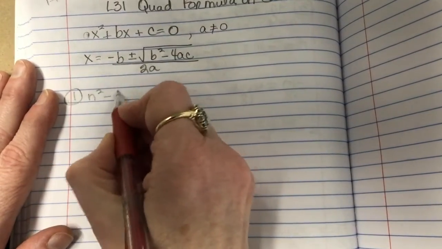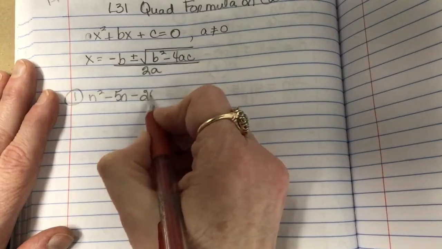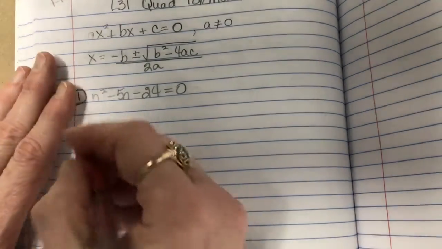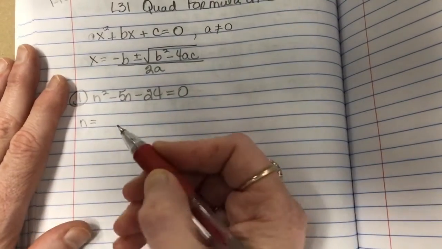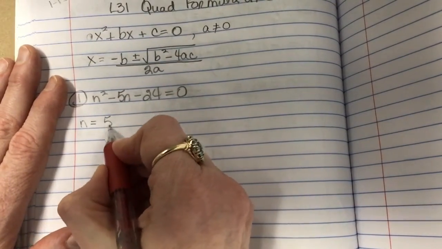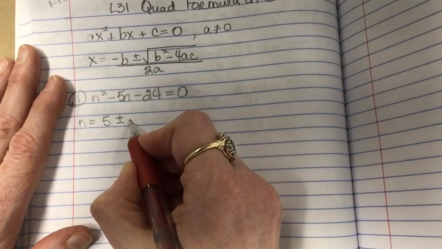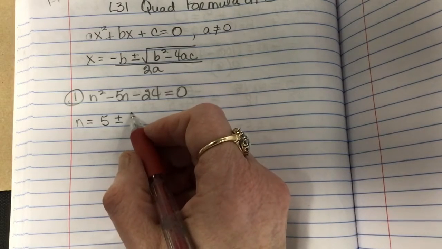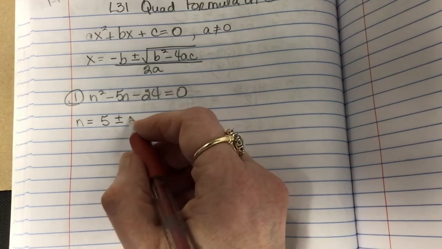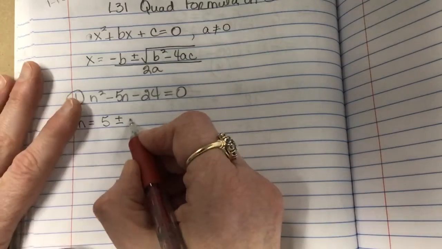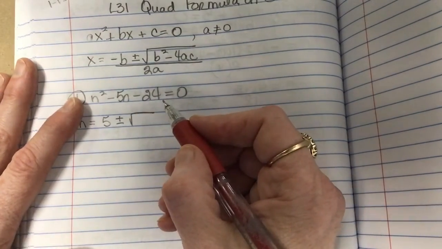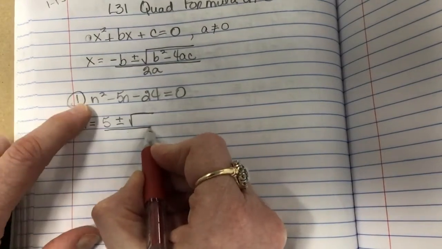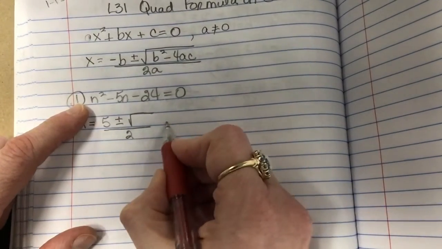N squared minus 5n minus 24 equals 0. Now, if you were doing it by hand, you would put n equals, and you would go ahead and do your 5 plus or minus. Now, I'm going to go ahead. You can go two ways. You can do it on the calculator and then write this, or you can do it here and then write it, then punch it in your calculator. But we're going to go ahead and put the radical there, but we're going to let the calculator tell us the discriminant. And then we're going to go ahead and put the 2 times 1, which is 2. And we're going to put equals.